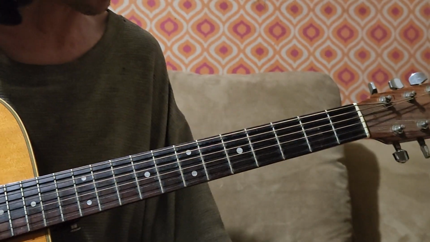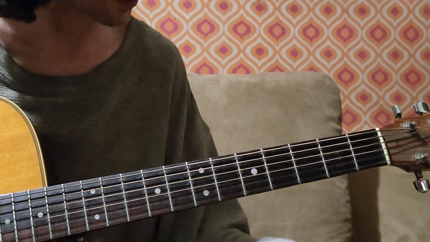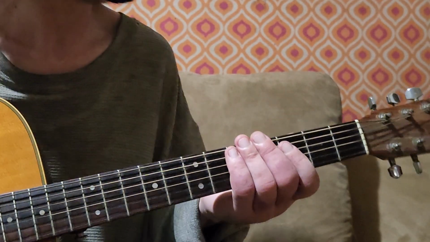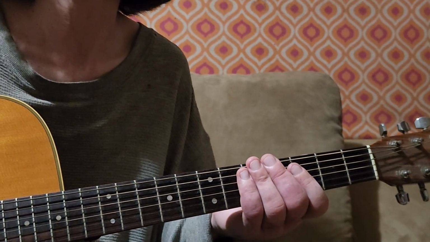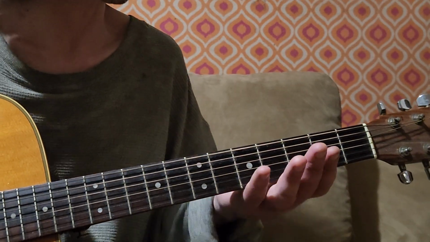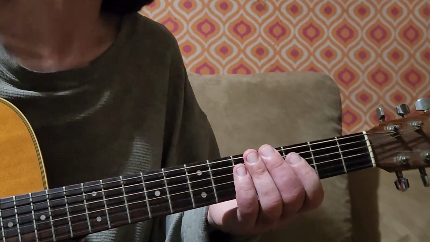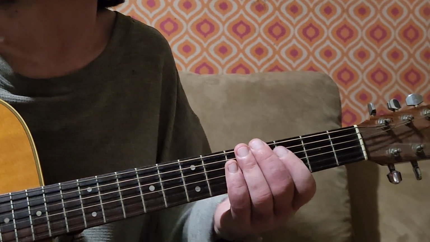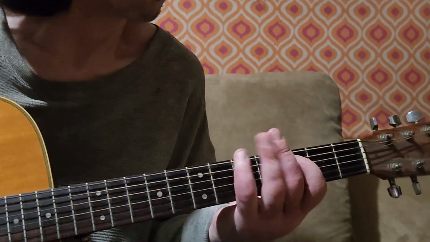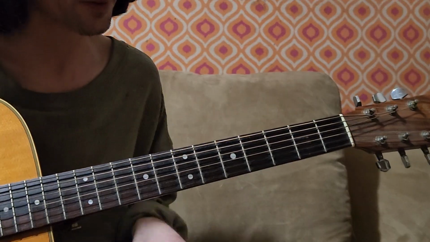That is not on a 5, is it? 1 and 2 and 3 and 1 and 2 and 3 and 1 and 2 and 3. I'm having trouble tapping to it. I'm trying to tap on the G instead of the D for some reason, but 1 and 2 and 3 and 1 and 2 and 3. That's the gist of it. And of course, 4 times.